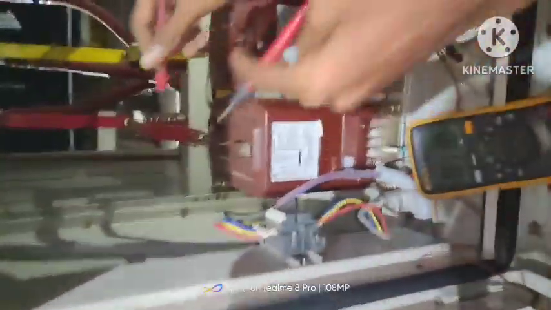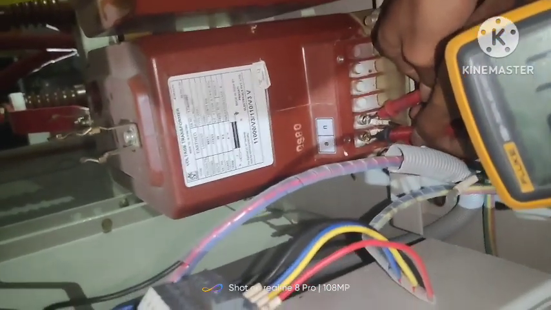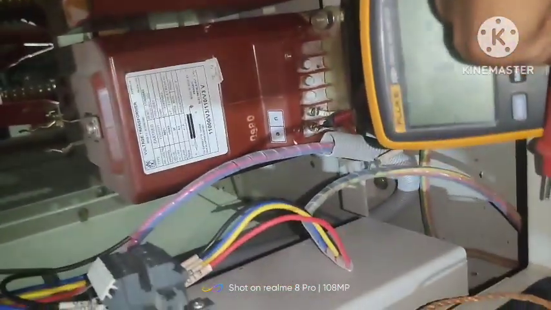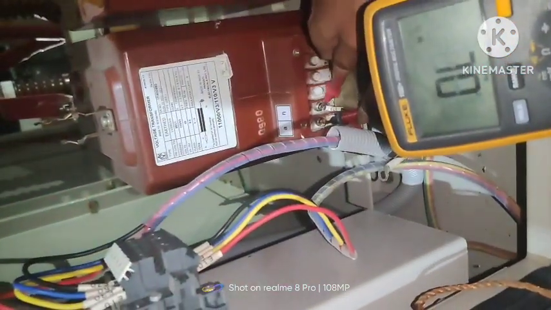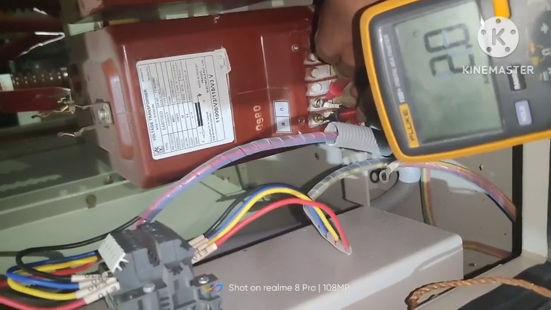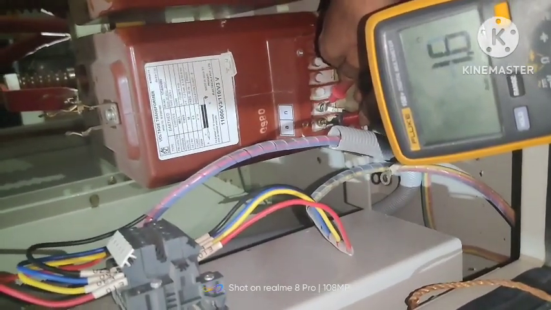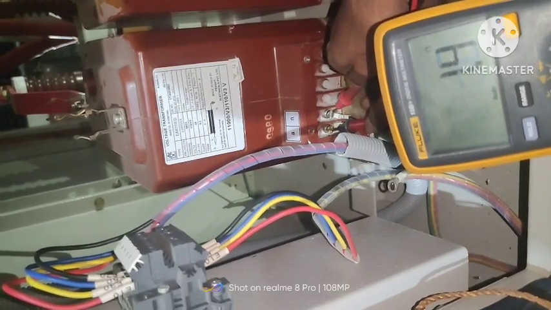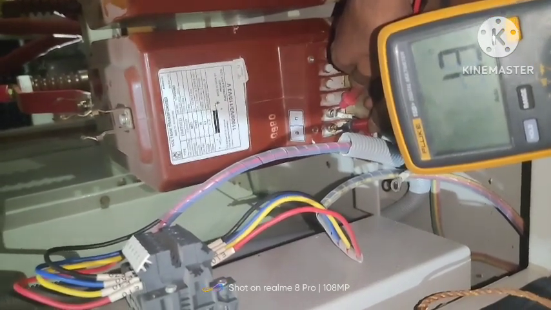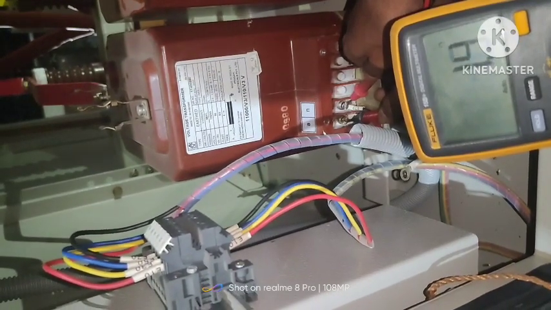Now we can start the winding resistance test. You have the multimeter to this point, A and N point. We can measure the secondary resistance in R phase, A and N point. So secondary resistance for R phase PT.